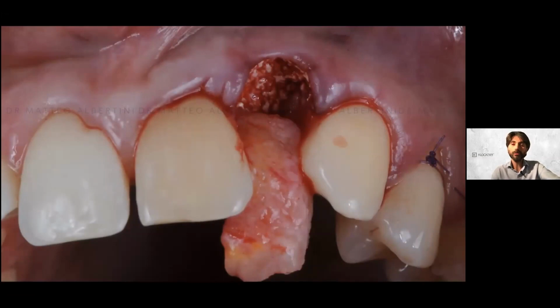So we used more or less the same protocol, but in this case, we elevate an envelope flap by raising papillas because we wanted to advance coronally the flap because we had gingival recession at the central incisor.